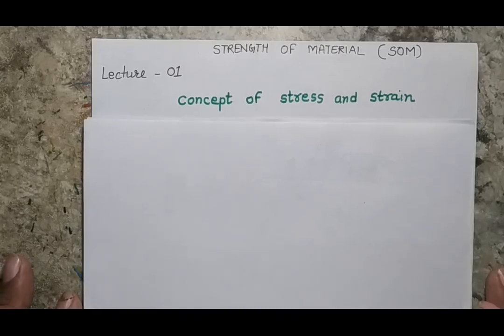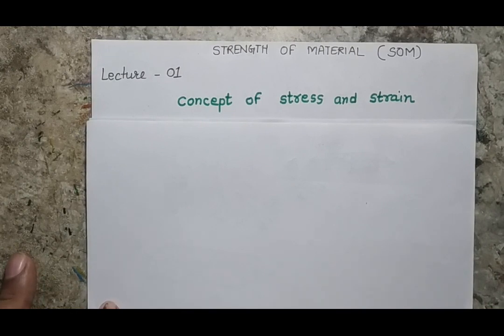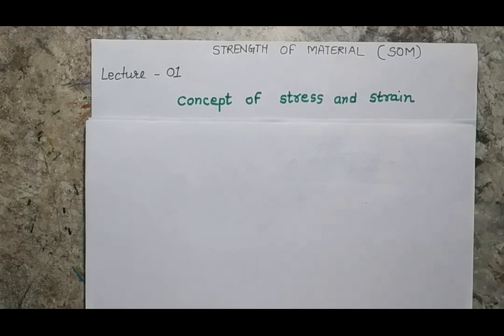This is the first lecture for the course Strength of Material. In the first lecture, we will understand the concept of stress and strain. These two words we are going to use throughout the Strength of Material course. In addition to that, we also consider the concept of stress and strain when we study machine design and many more subjects.